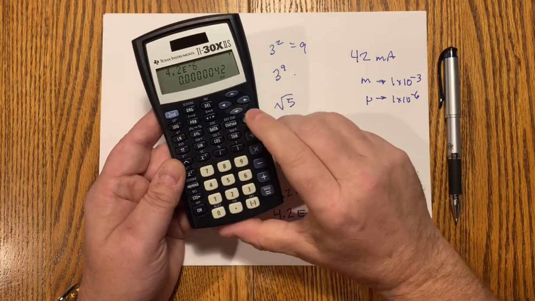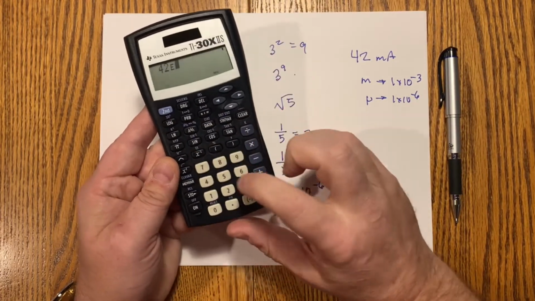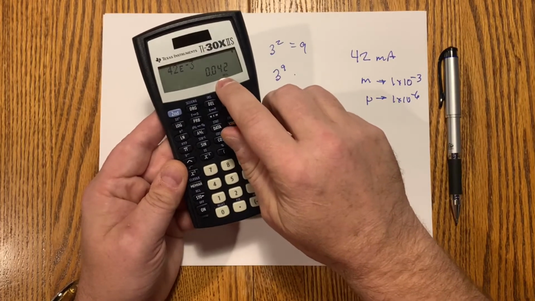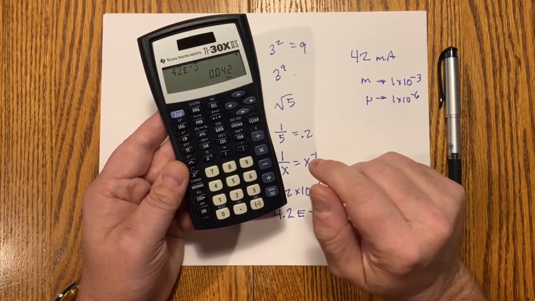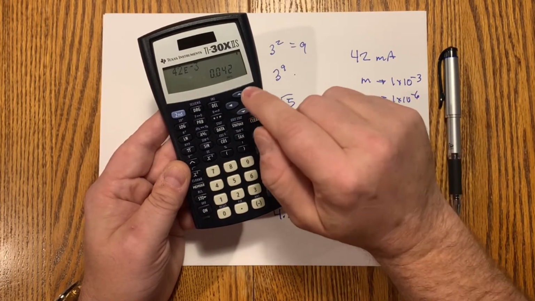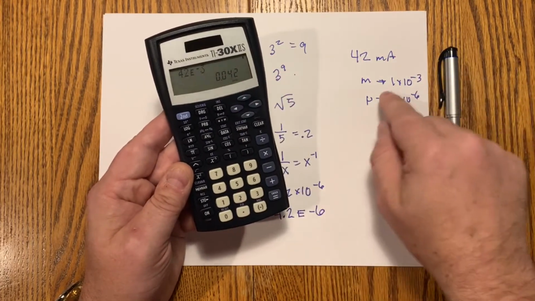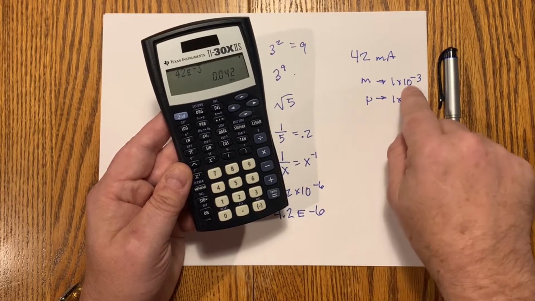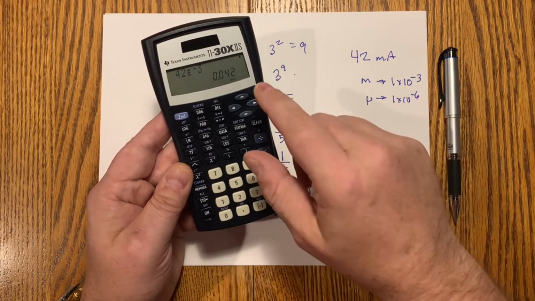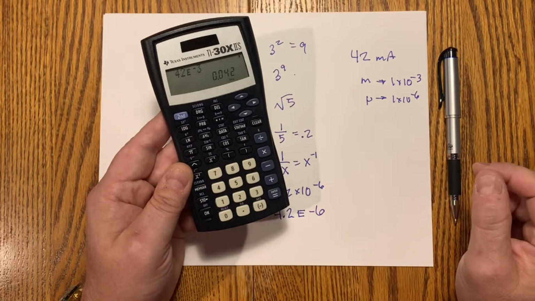So I could clear this out. I'll type in 42, hit the E function, minus 3 equals, and now that'll show me in decimal form, in floating point form, what 42 milliamps looks like when you write it out. Because oftentimes you have to put the base unit into the formula to do a calculation. If you know what each one of your units equals in 10 times factors, you can type it in that way and it'll convert it into the base unit.